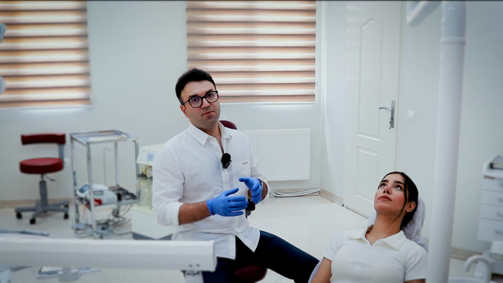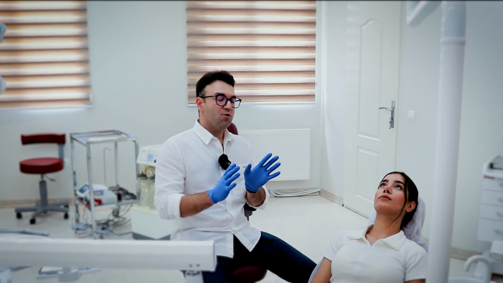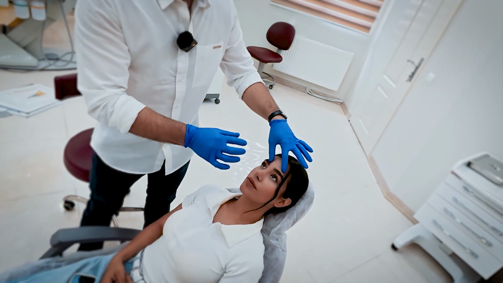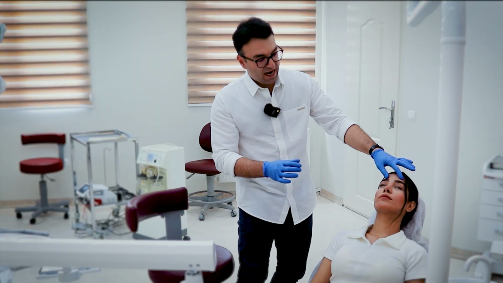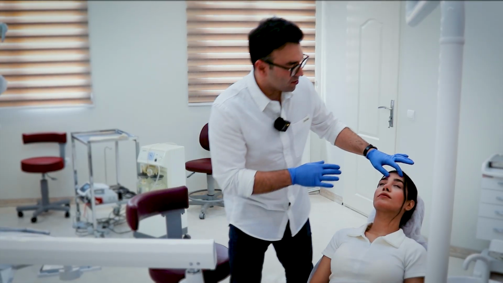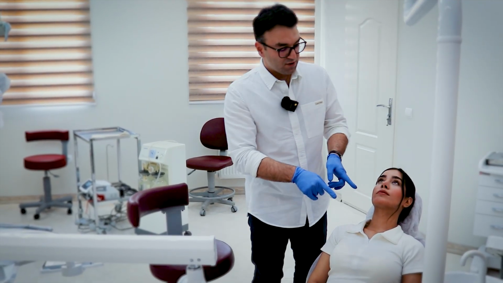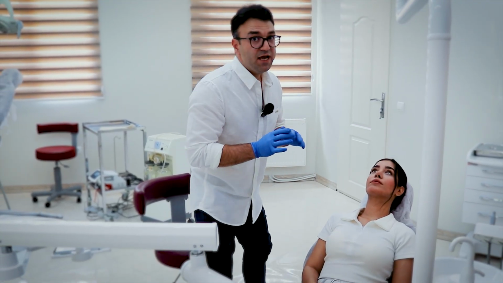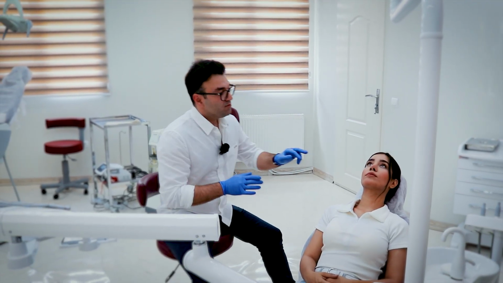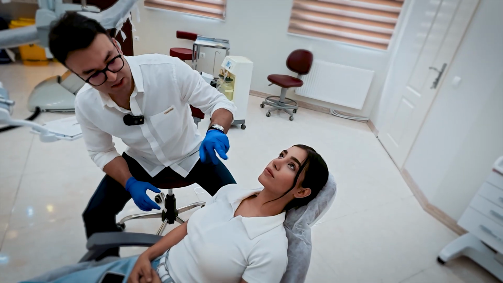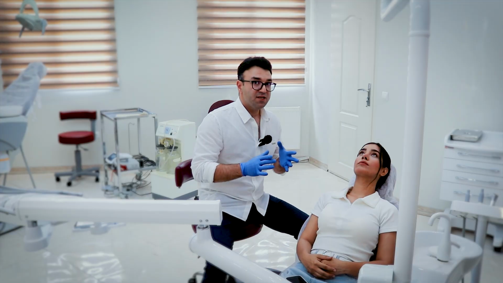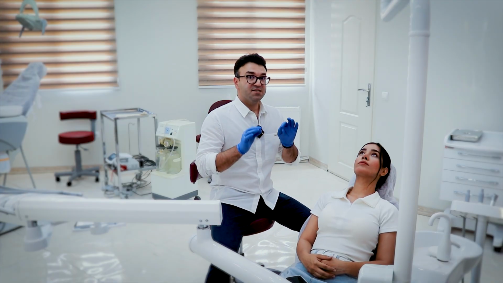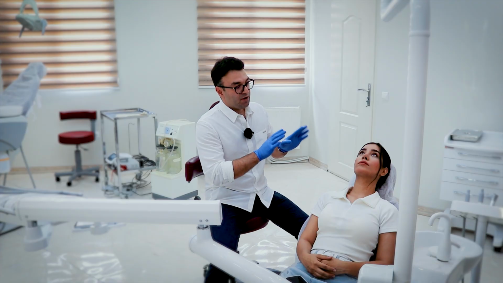Okay, in the first step, I check the symmetry of the nose. So I try to evaluate that from the front, also both sides, and below the nose, and also above the nose. We call that the worm's eye view and also bird's eye view. I check for any asymmetry, any skin irregularities, the nose bridge, the nostril asymmetry, the tip deviation, the septal deviation, and the bone defects or any problems there. So that is the first step that you should evaluate about your patient.